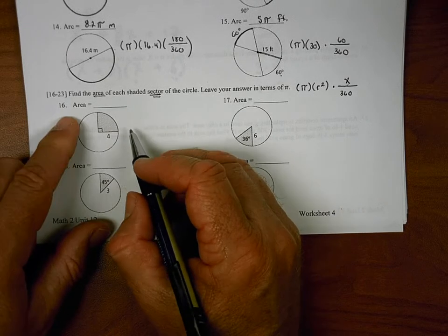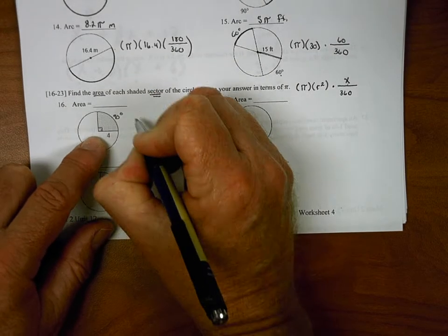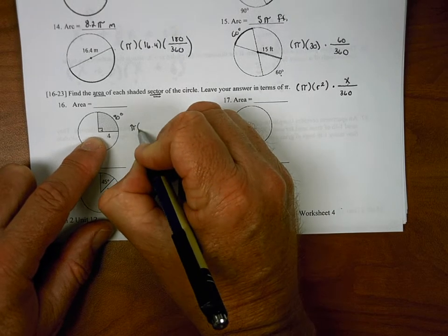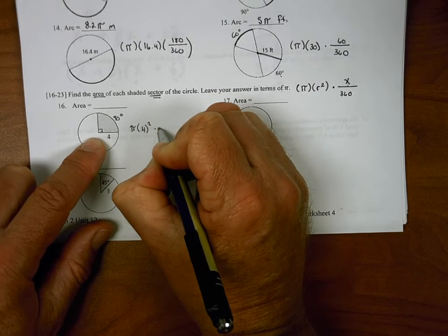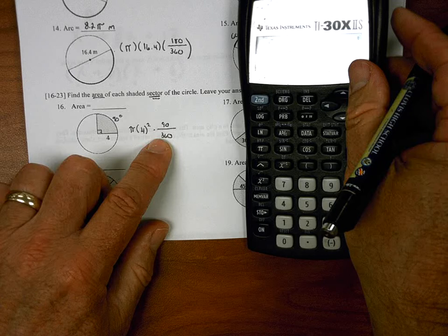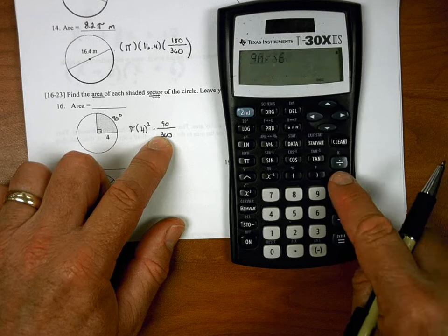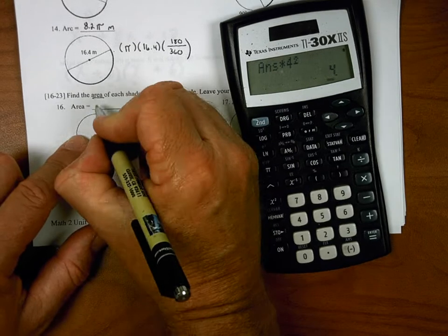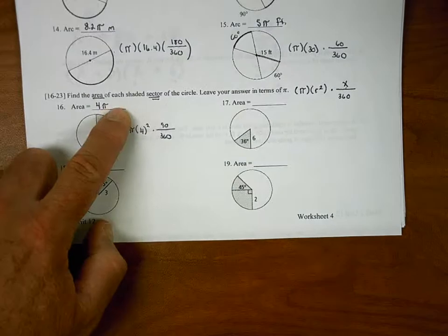Okay? All right, so number 16, you can see we have a shaded part. Well, it's 90 degrees, so that means my shaded part is 90, and my radius is 4. To find the area, I'm going to go pi times 4 squared, and then multiply that by the fraction 90 over 360. Working that out on my calculator, I divide 90 by 360 first, then multiply by 4 squared, which would give me 4. So my answer is 4 pi. That would be my area for number 16. This one doesn't have measurements, so I'm not going to write in the measurements.